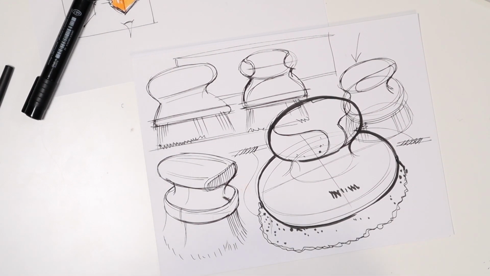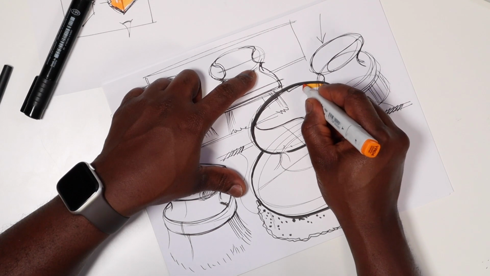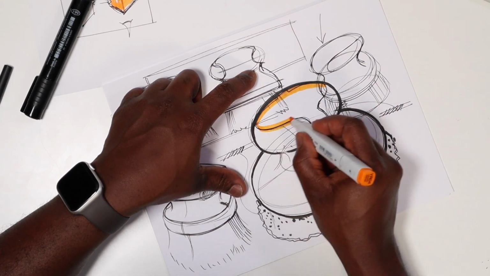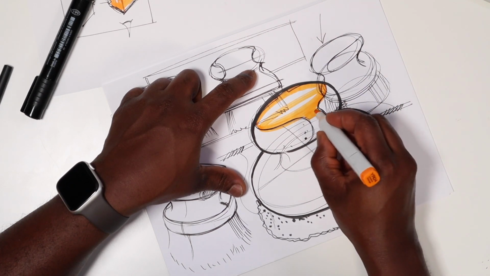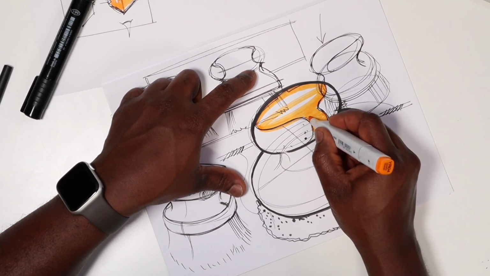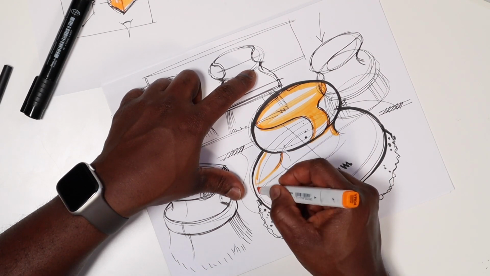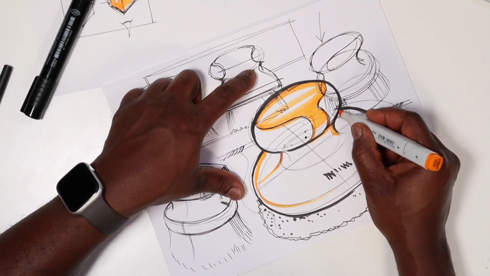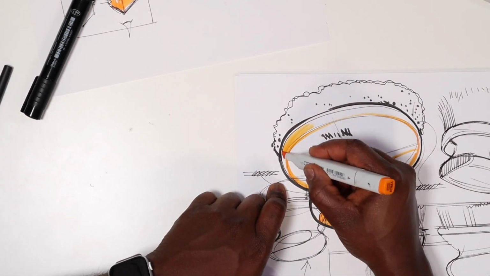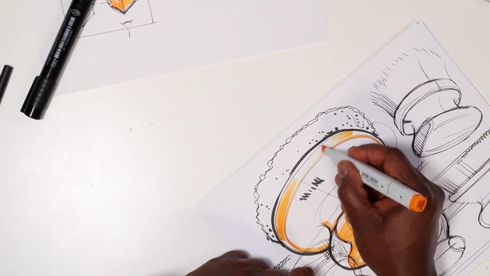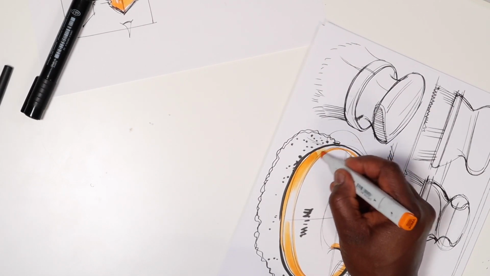And then, final step is we can add some color. So, not wanting to overwhelm the entire page. So this won't be a rendering per se, but just a way to show some material and color. And again, you'll notice because of the color, we now have a dominant element on the page.